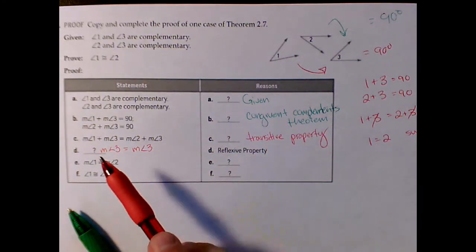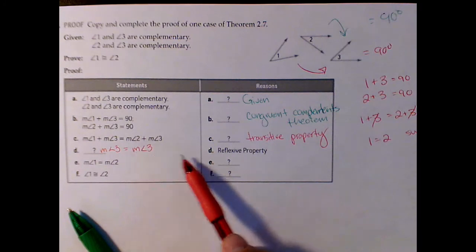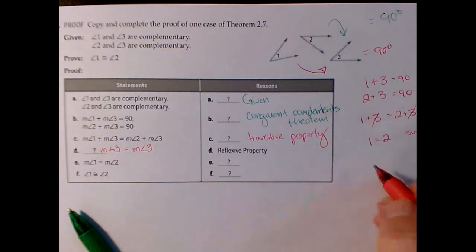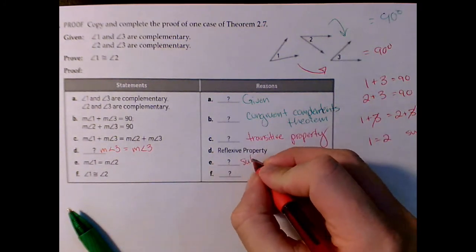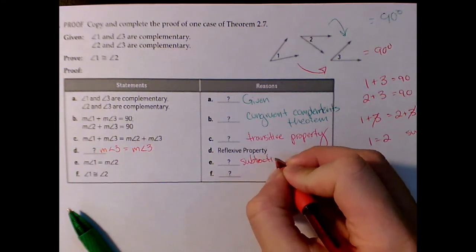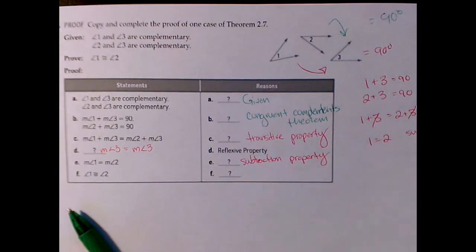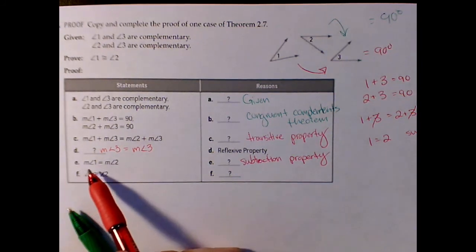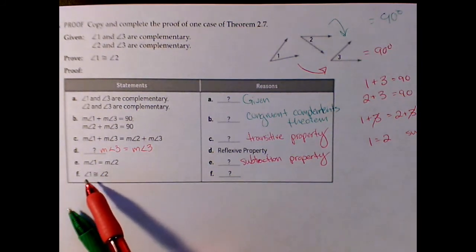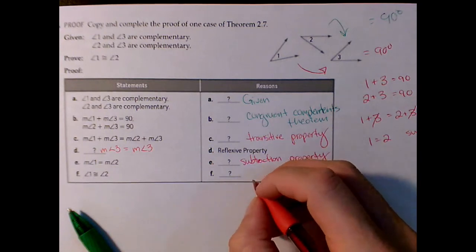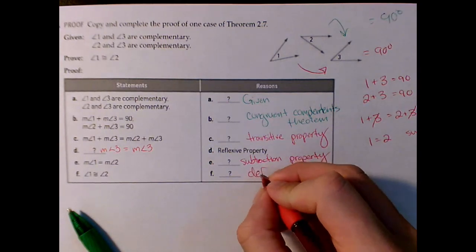But after acknowledging that 3 equals itself, I can subtract 3 from both sides using the subtraction property. Subtraction property of equality, but I think at this point we can now just say subtraction property. And if I can say the measure of angle 1 equals the measure of angle 2, then angle 1 is congruent to angle 2, and that's the definition of congruence.